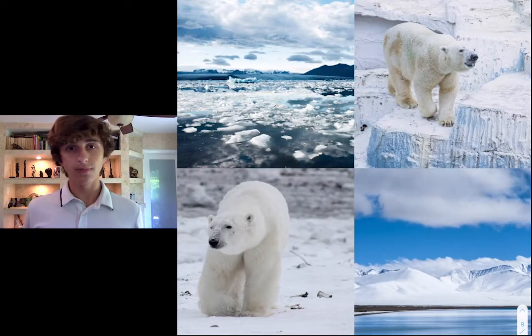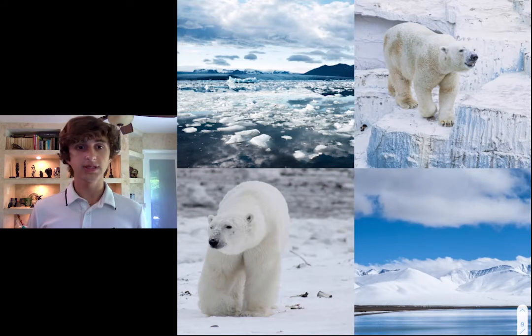And then another set of bad news would be sea level rise. And you can't really talk about sea level rise or melting glaciers without talking about polar bears, because they're probably the most well known.